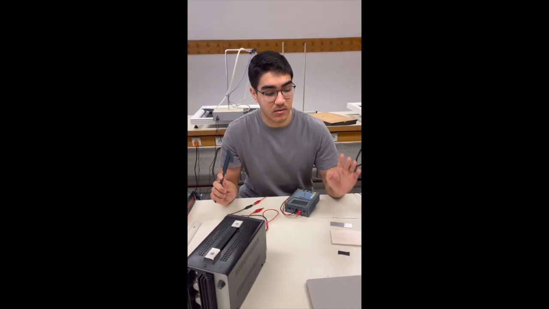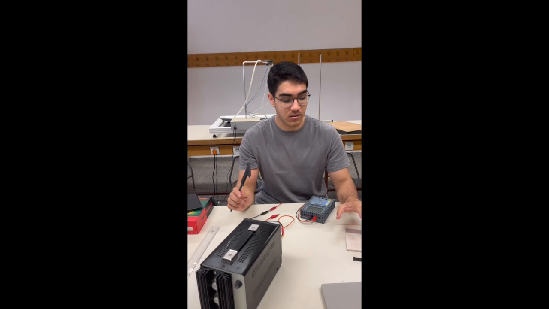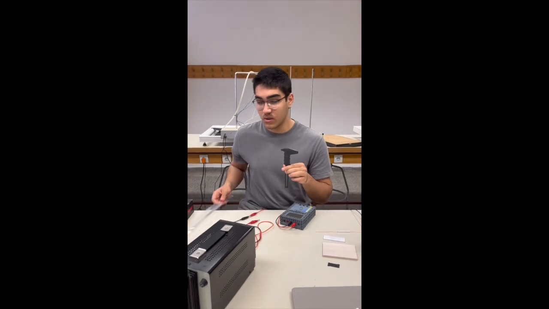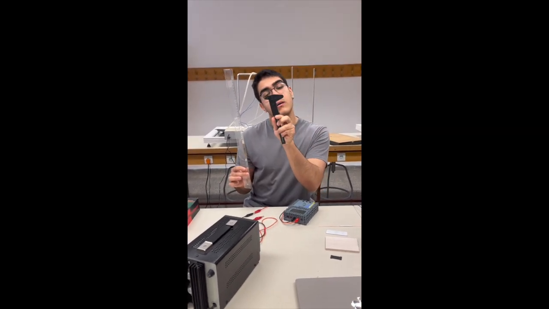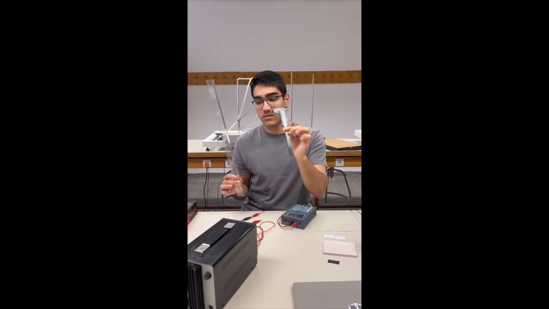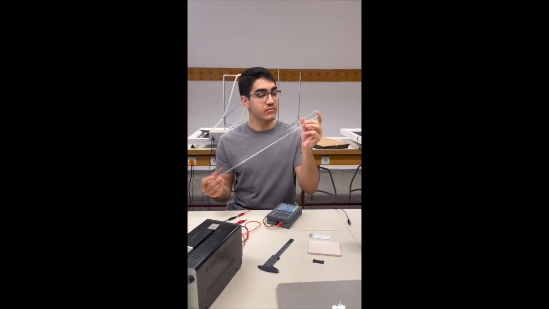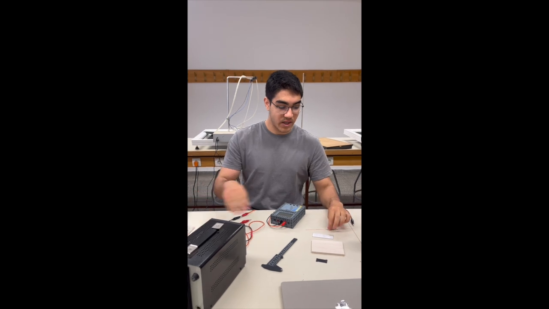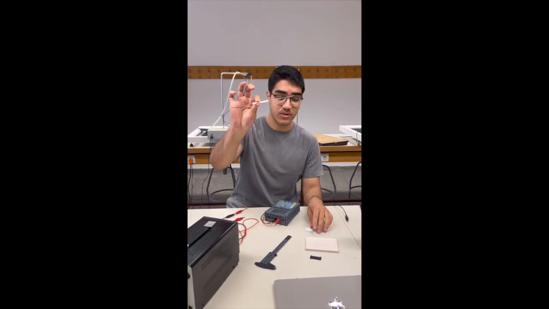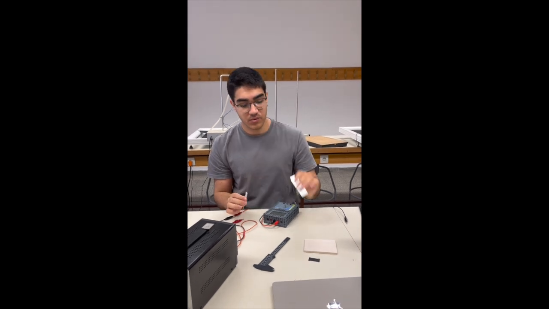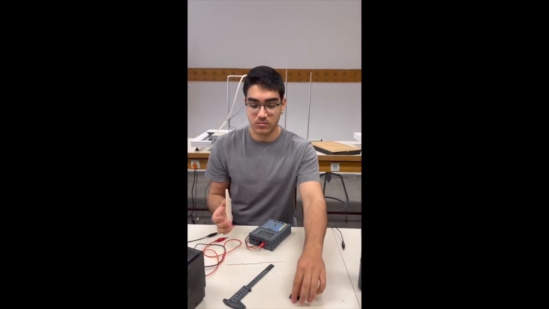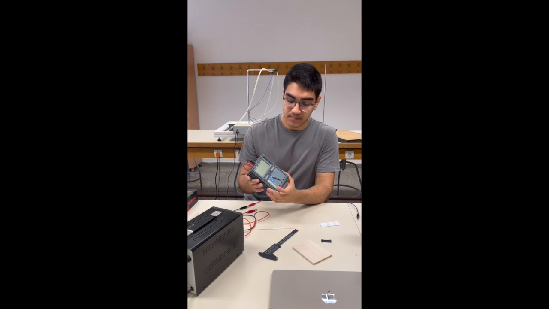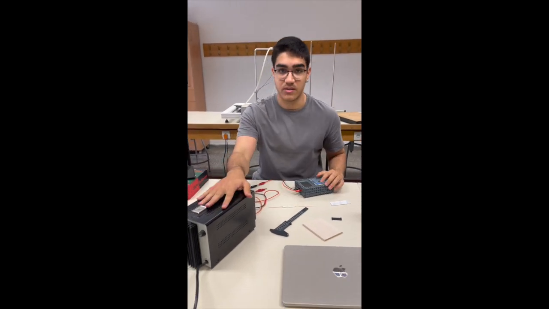Now, I will explain the objects that I use for my experiment and the procedure of my experiment. First, I used 2 measuring devices, 1 caliper, 0.05 millimeters precision, and a ruler, which is 50 centimeters. I used 4 objects. One is a copper object, this one is aluminum, this one is wood, and this one is plastic. I used a multimeter, as you can see, and the power supply right here.